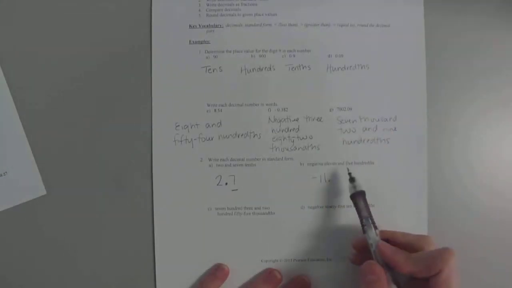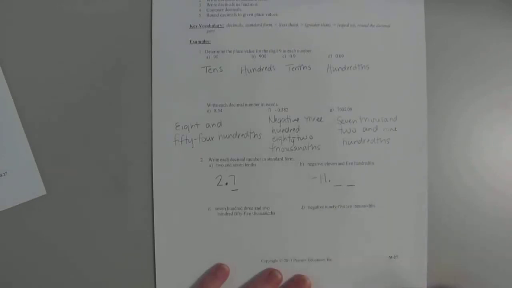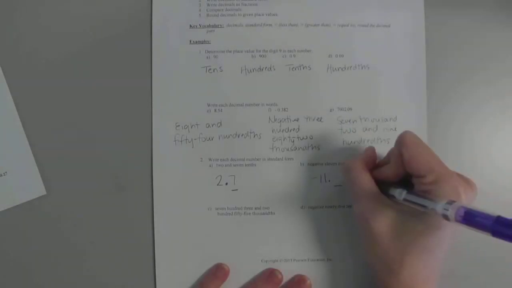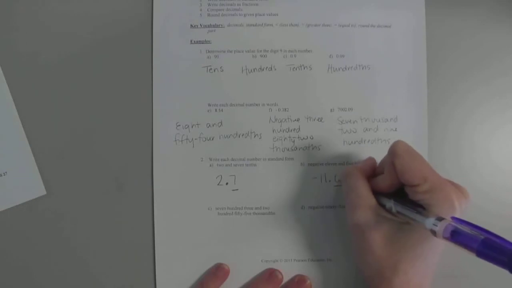Negative 11 and, so we're going to start with negative 11 and 5/100. Well, where's the hundredths spot? 2 spots over, so where does the 5 need to go? 2 spots over, but what do we need here to hold this place value? A 0.